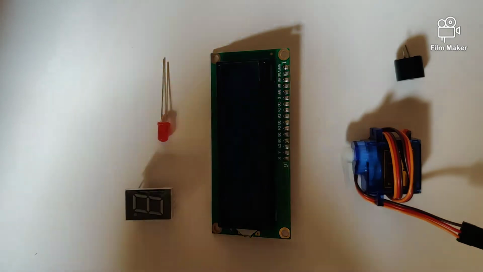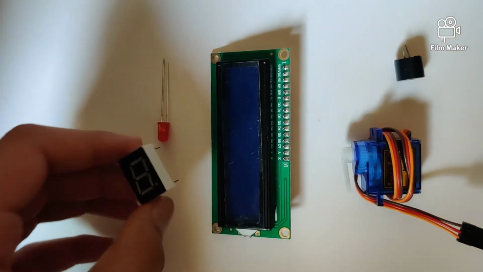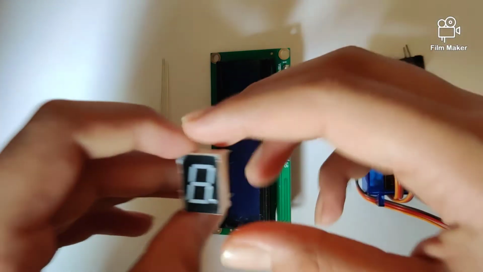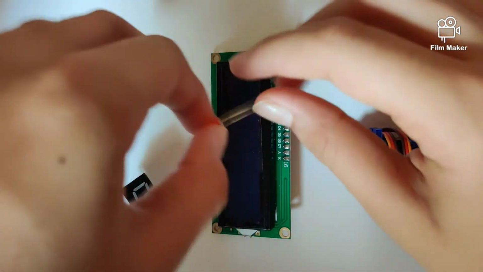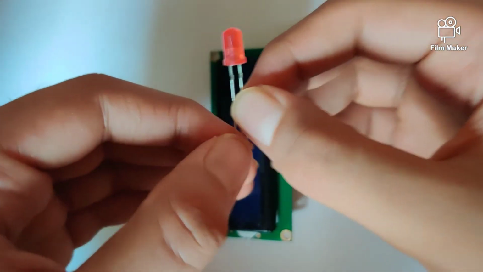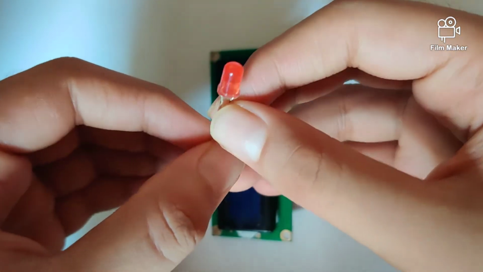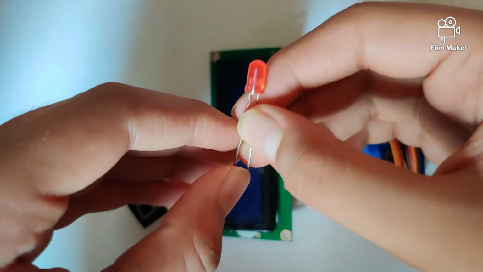Now let's take a look into the output devices. Right in front of us we have several output devices. Let's discuss why these devices are known as output devices and why they are classified into this category. Let's take the basic example of the light emitting diode, or the LED. The LED's basic function is that it can glow. This glow is an output.